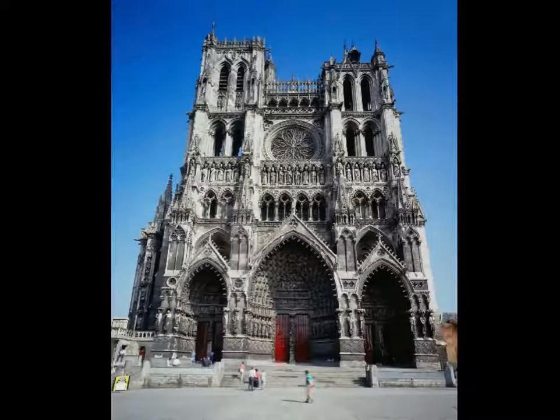The next church we'll look at is the Amiens Cathedral. Again, a church that uses pointed arches. Along the main facade, we have the Last Judgment. Christ peers down to judge the people entering the church. The relic here is the skull of John the Baptist, the one who baptized Christ.